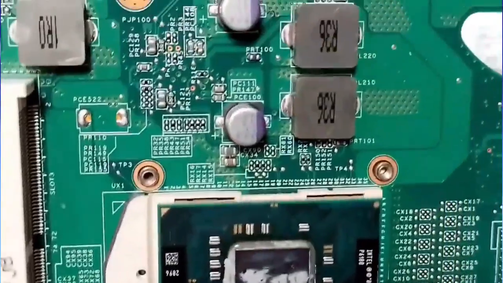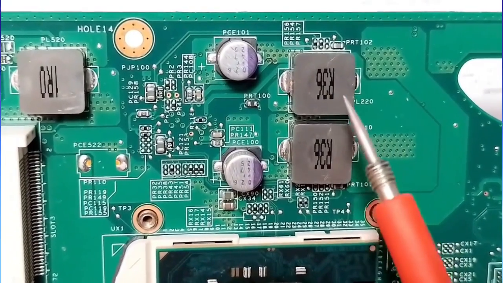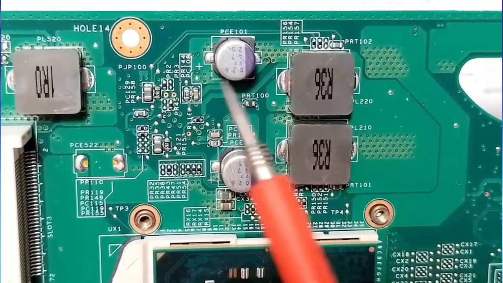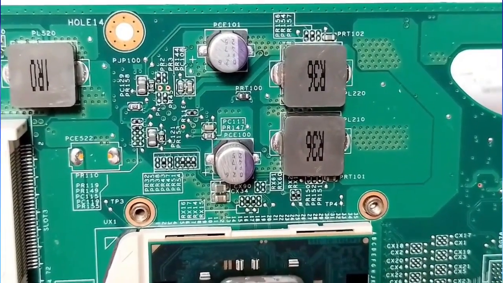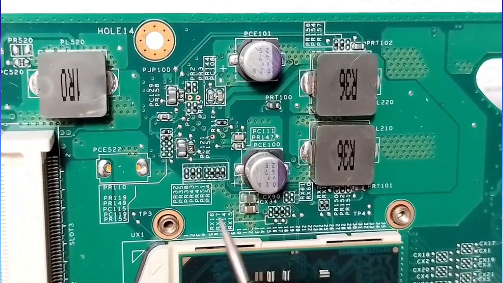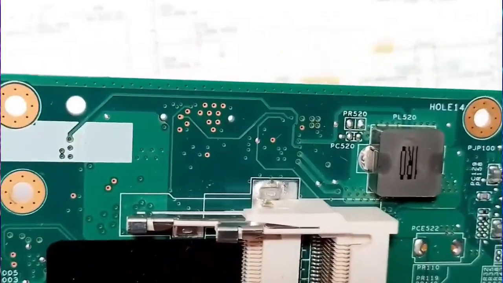This is basically the CPU circuit where we have these inductors. So each inductor means a channel. We have here the first channel, and this is the second channel for the CPU. Okay. So we have here some capacitors. So all these components are good.